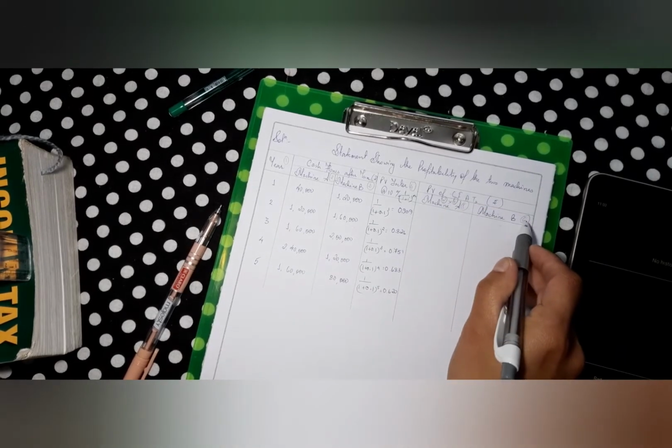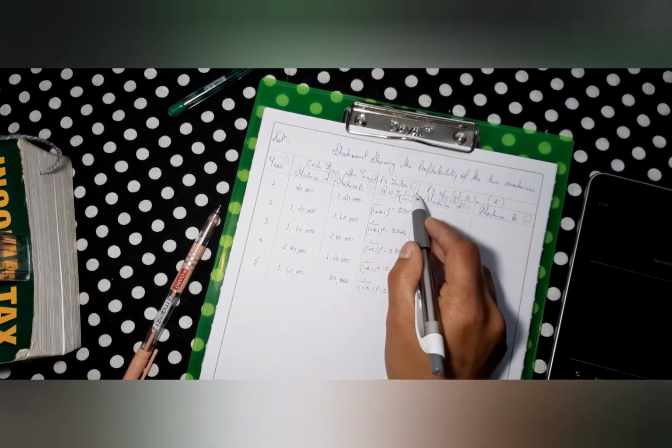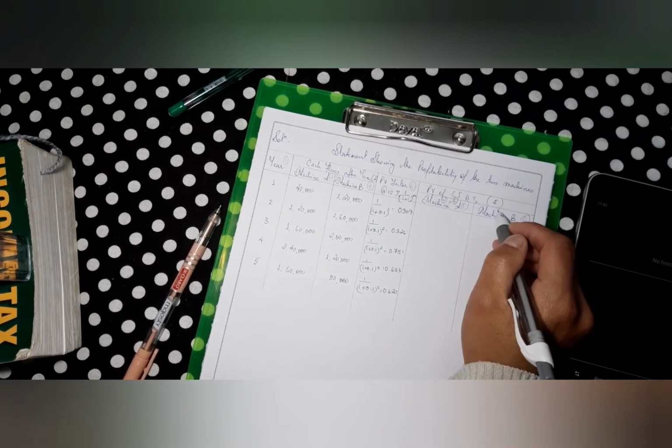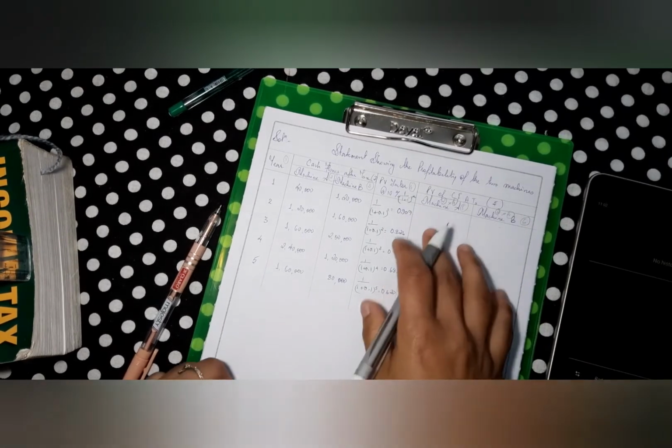Similarly, in case of number 6, it is for machine B. So cash flows after tax for machine B multiplied with the present value factor. So it should be column number 3 multiplied with column number 4. Okay, so let's proceed with these calculations.